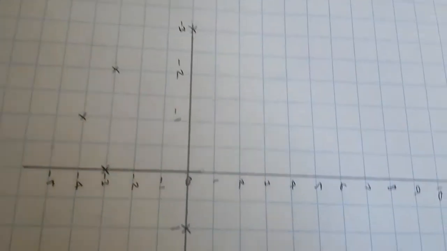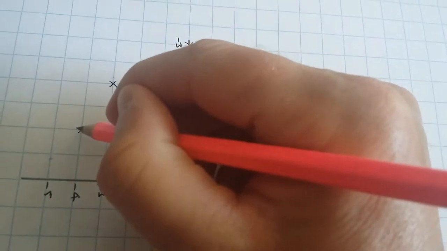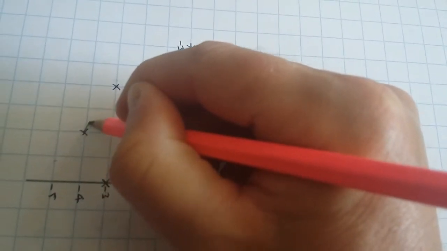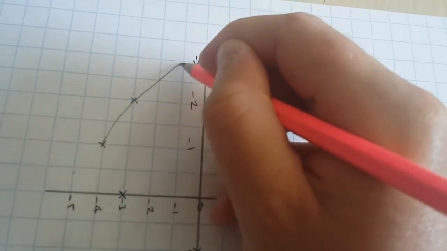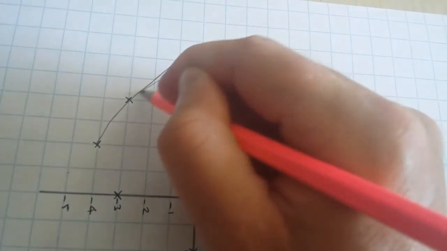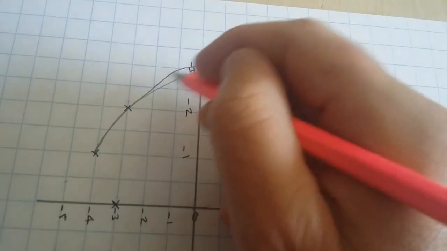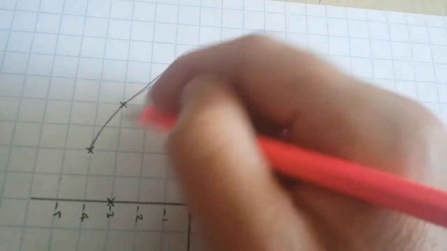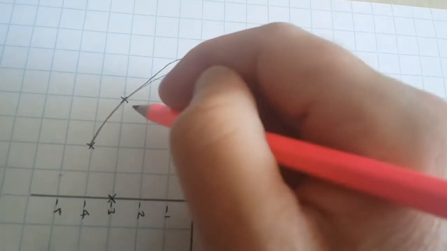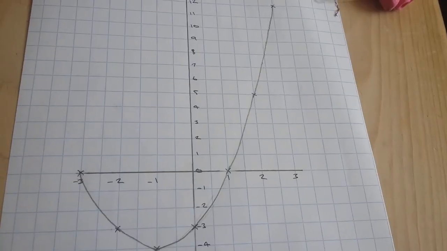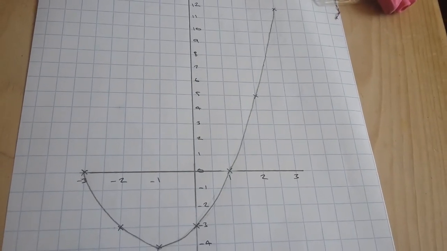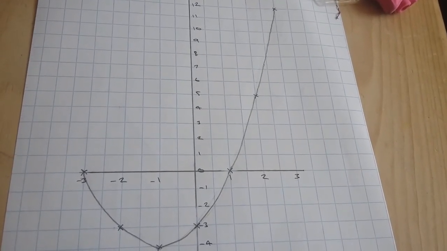Of course, I'll be a good boy, do it in pencil, so we can see that sort of smooth rotation up to there. A bit difficult when I'm doing it with one hand, but hopefully you can see even with that way it is easier to draw that smooth arc. So there you go, a beautiful parabola drawn.